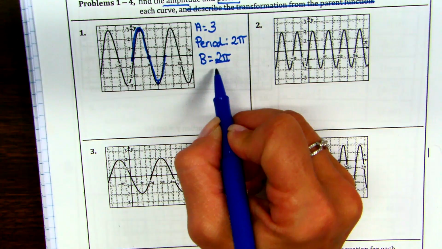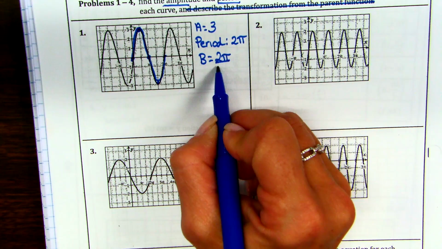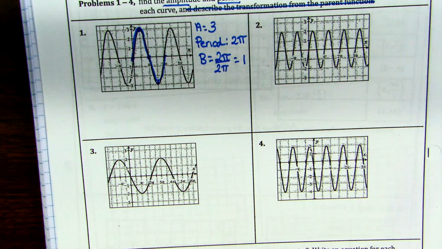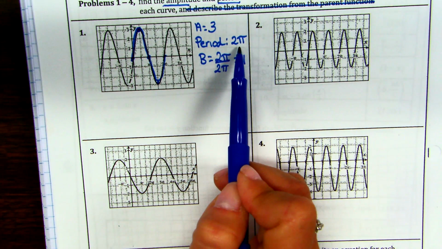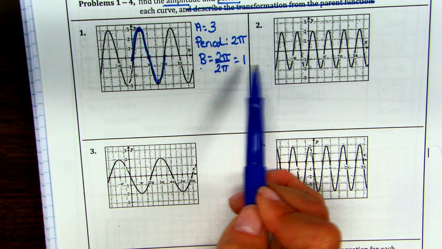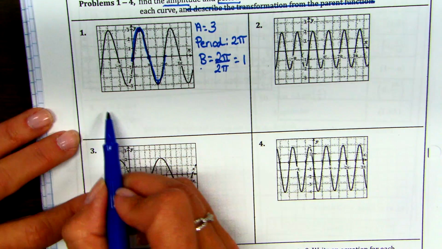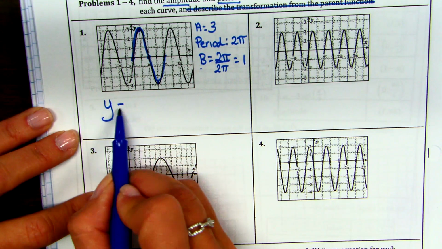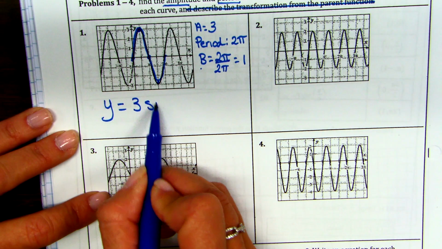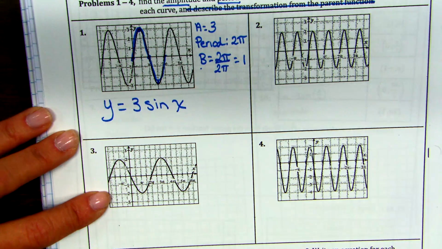The other ones we were doing, if you were given B, that one was in the denominator. Here we have the 2 pi. But once you saw that your period was 2 pi, start making that connection. That's the parent function. B is just 1. Now write the equation. Y equals 3 sine 1x. We don't need to put a 1 in front of our x. That's it.